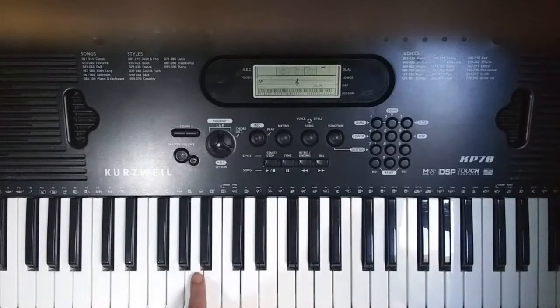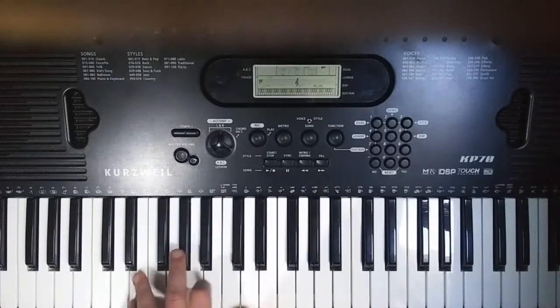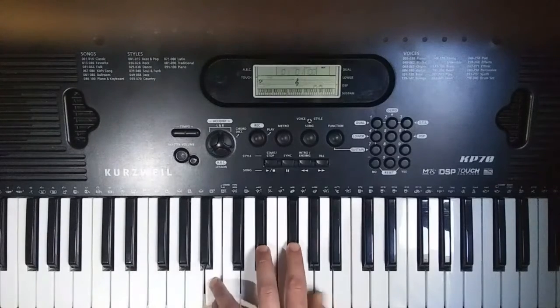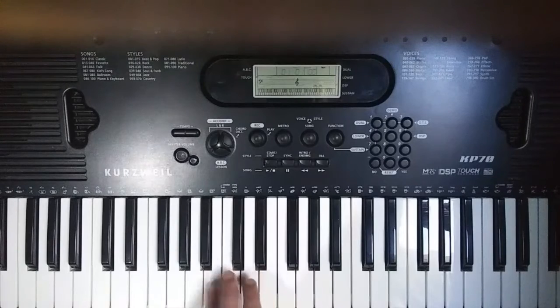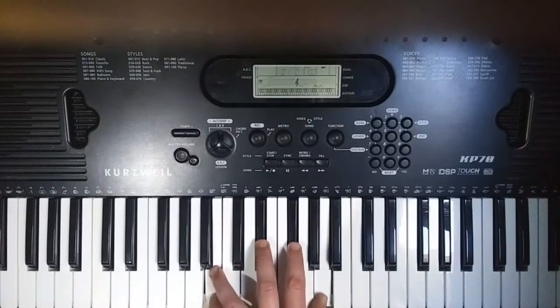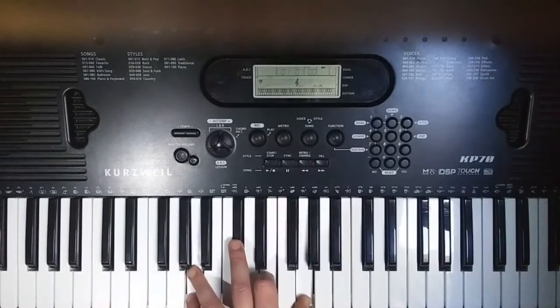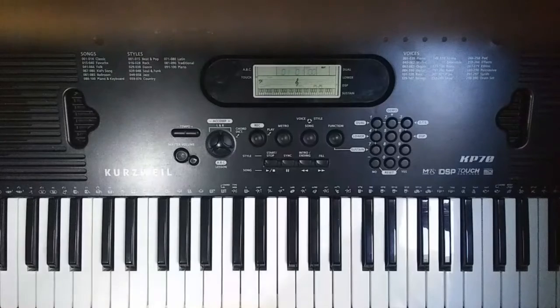Same thing is with this chord, A7, okay? It's A, C sharp, E, G, okay? The next chord here is B7, okay? So it's B, D sharp, F sharp, A, okay? E7, A7, and B7. Those 3 chords you're going to need to learn the blues, okay?